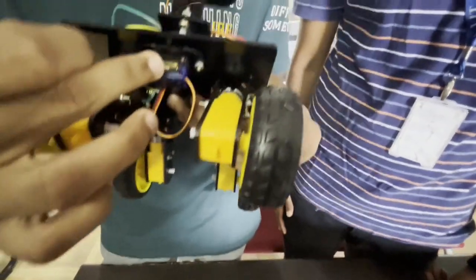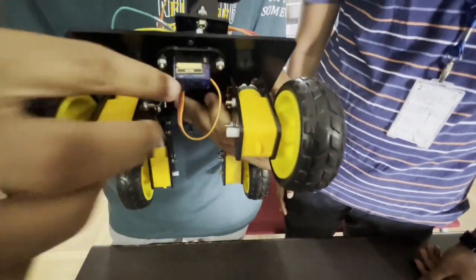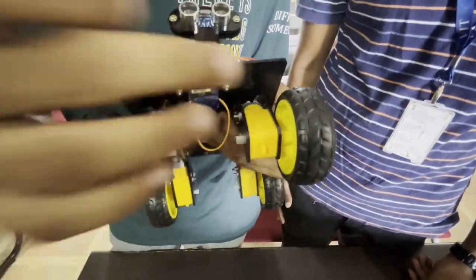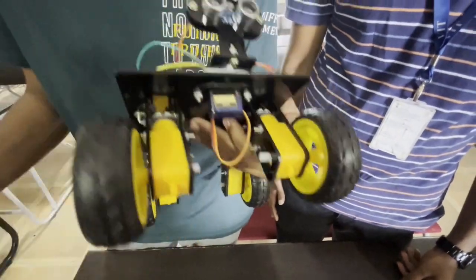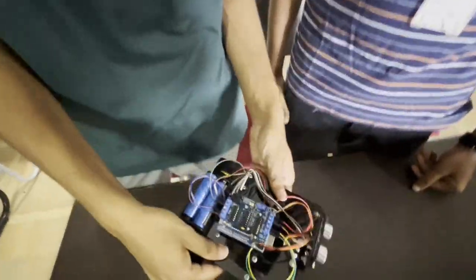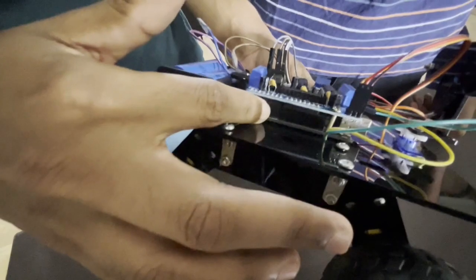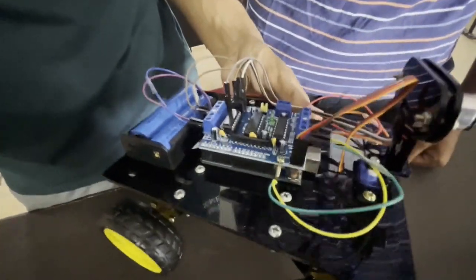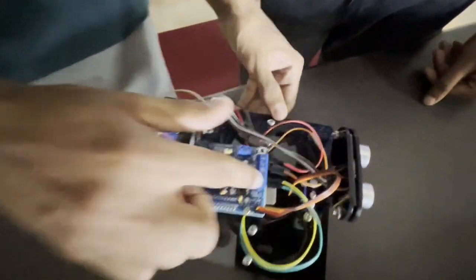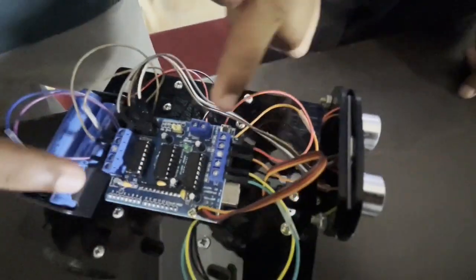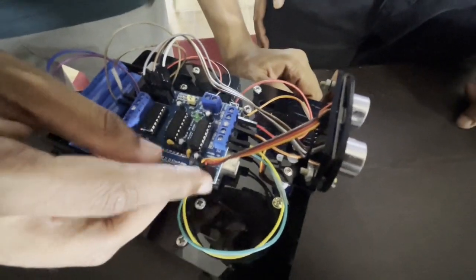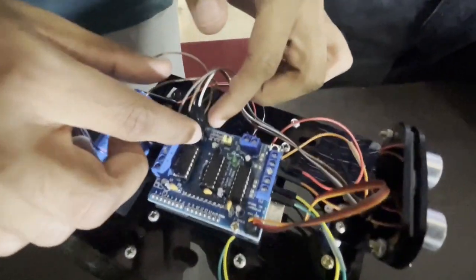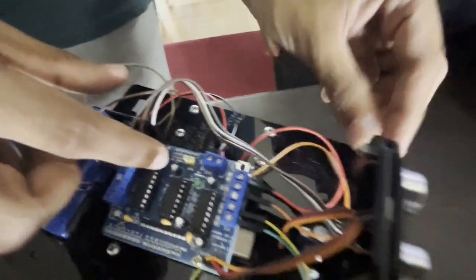We have a servo motor here, which is used to change the direction of the ultrasonic sensor, as well as 4 gear motors, which are used to accelerate the car. Plus we have an Arduino Uno at the bottom, which is where we provide the code and how the obstacle avoidance robot works. These pins are where we connect the gear motors. This is where we connect the servo motor, and these are the analog pins which are used to connect the ultrasonic sensor.